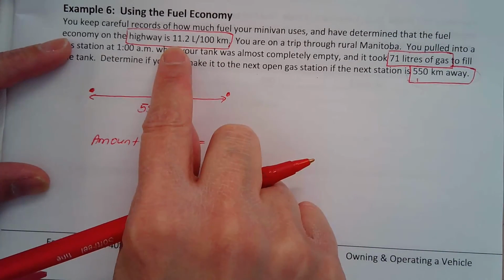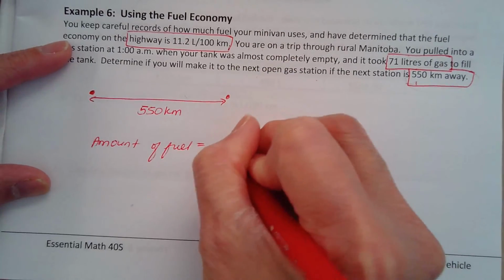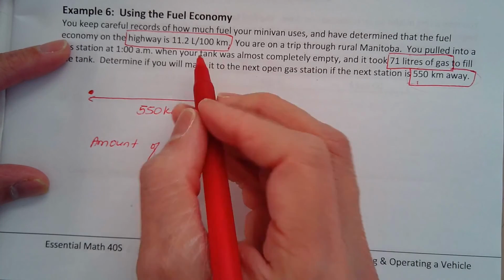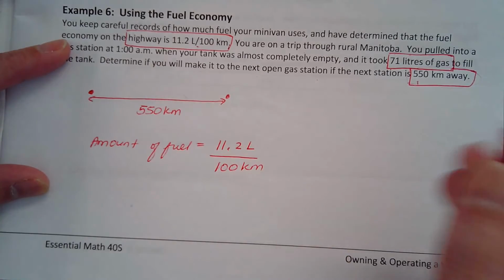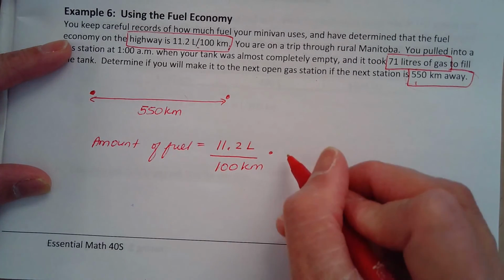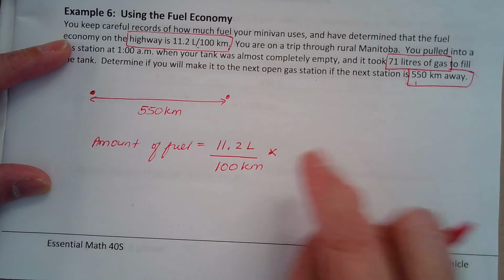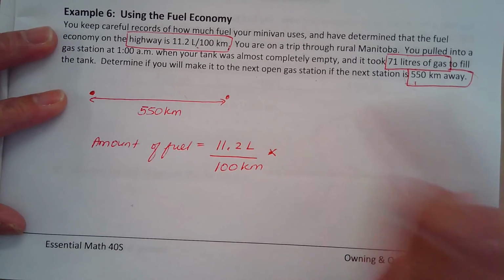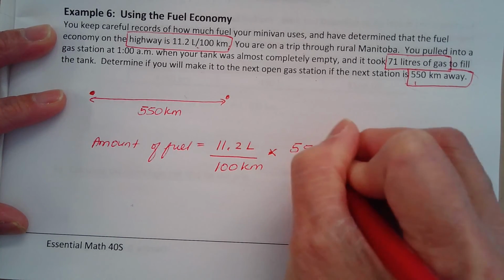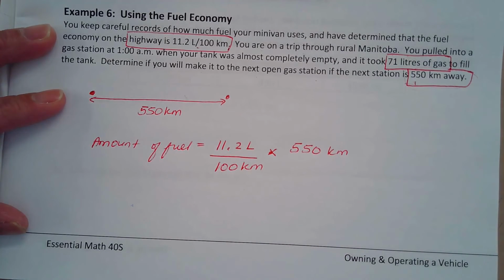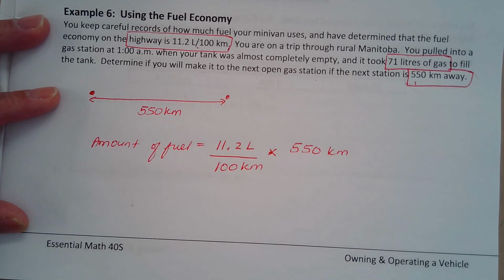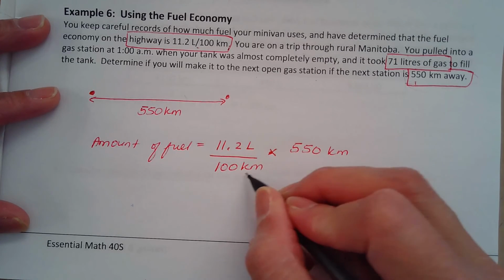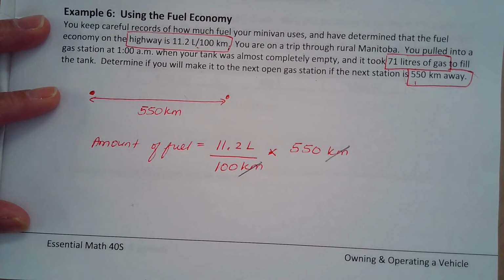It's going to be 11.2 liters per 100 kilometers, times how many kilometers do they need to run? 550 kilometers. What units cancel in here? Kilometers would cancel.